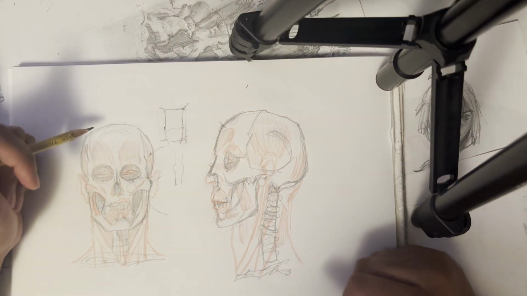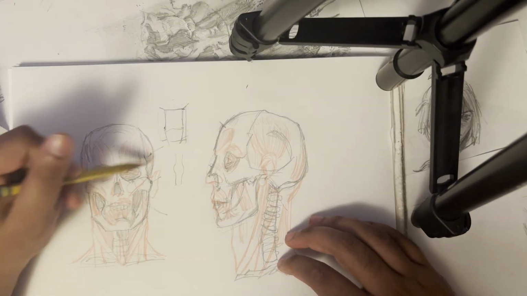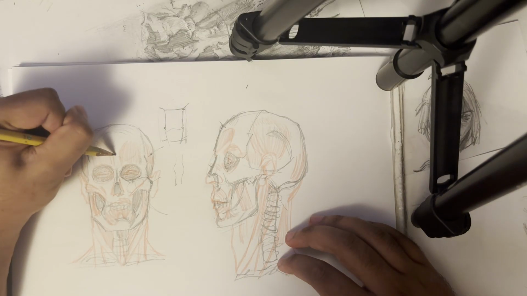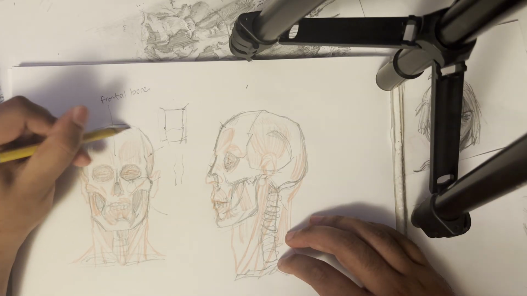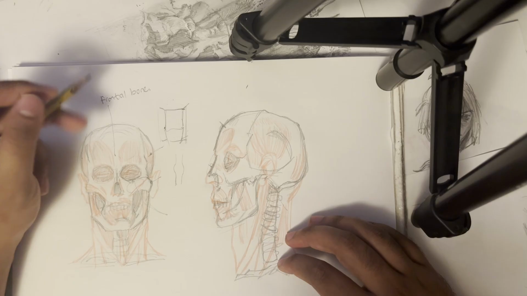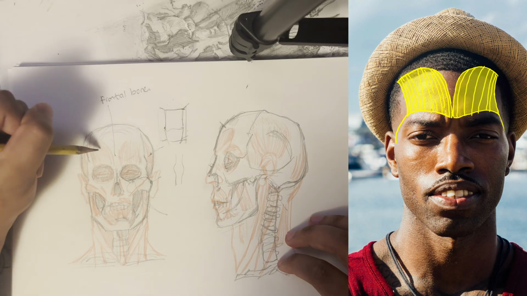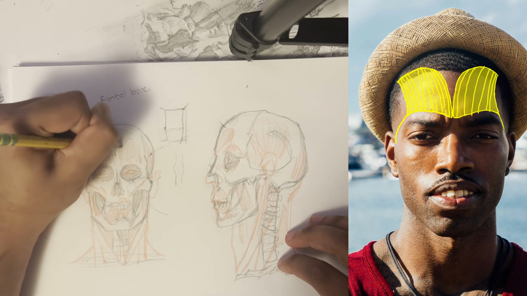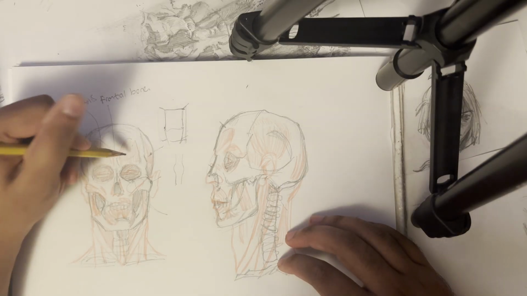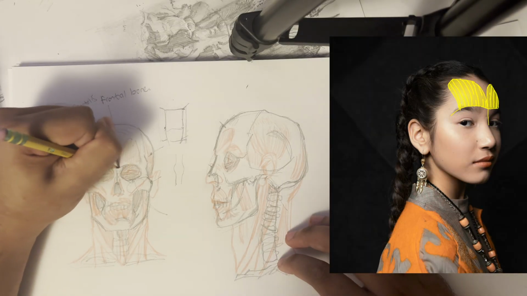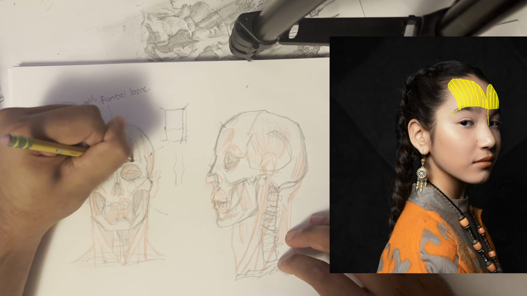So the first part I want to talk about, of course, again, is the forehead area. At first we had this frontal bone area, which is basically your full forehead, this shape that you would have in the skull. But then you get what are called the frontalis, which are these two shapes that come out in your head. These help to move your eyebrows around and move your forehead.